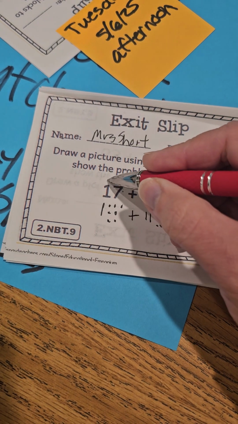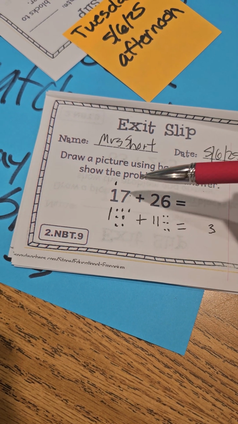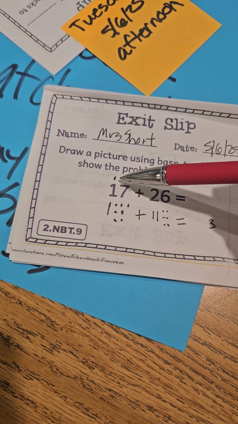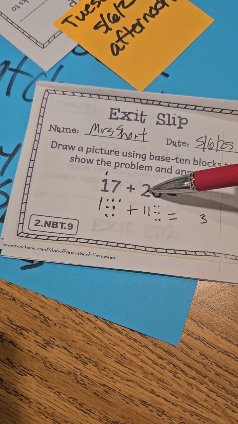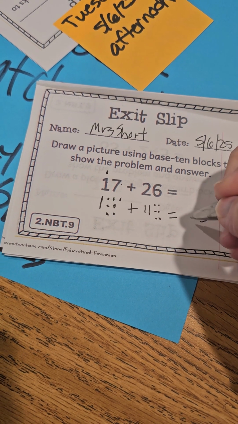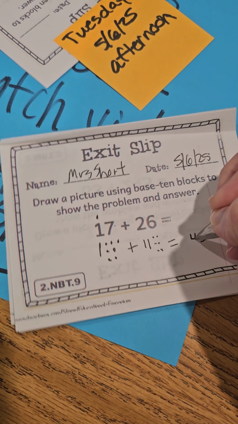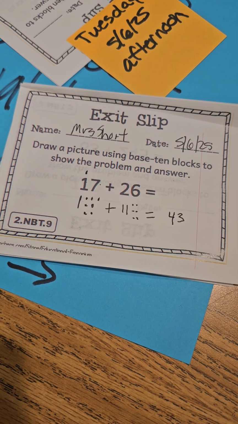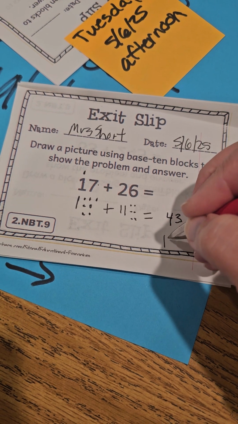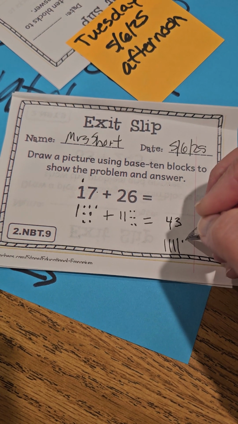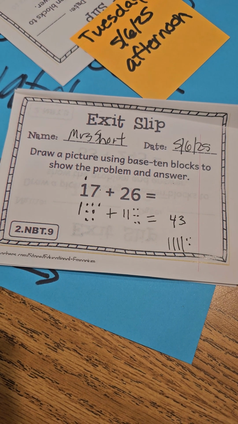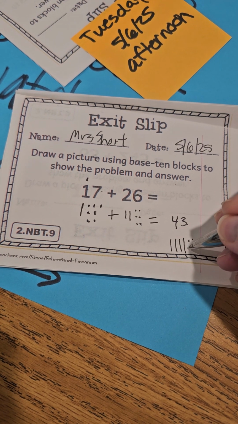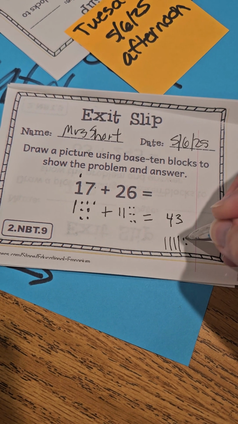And then we'll put a 1 in the tens place. 1 plus 1 is 2, plus 2 is 4. And your answer in the base 10 blocks is this, 43.